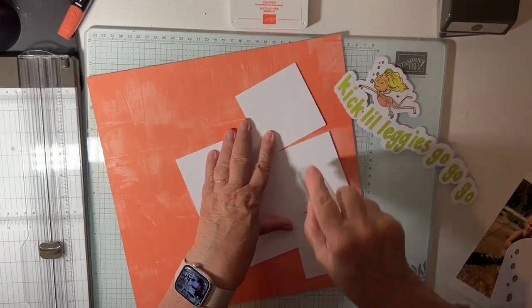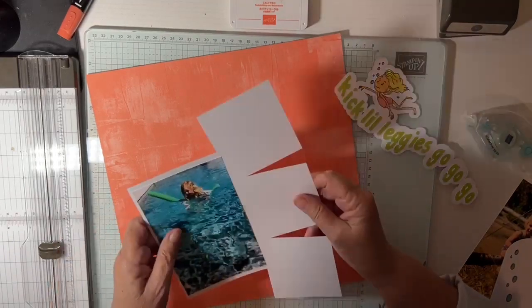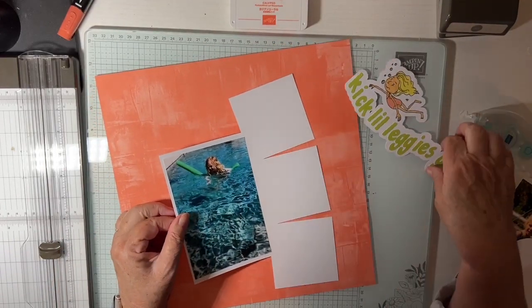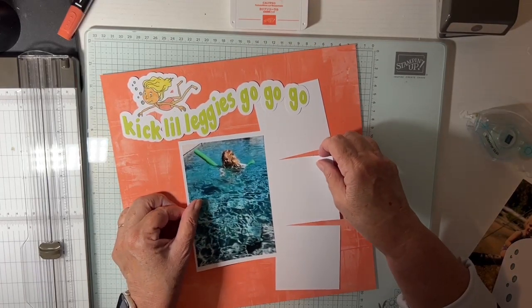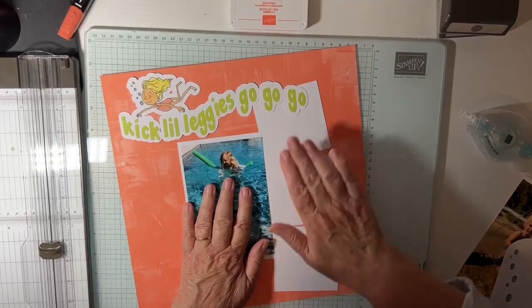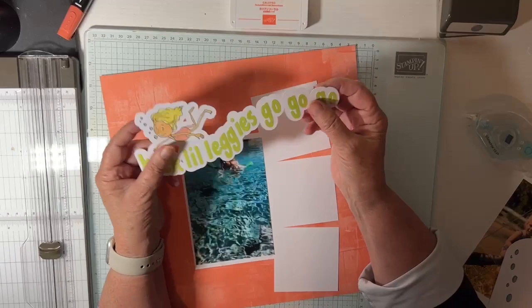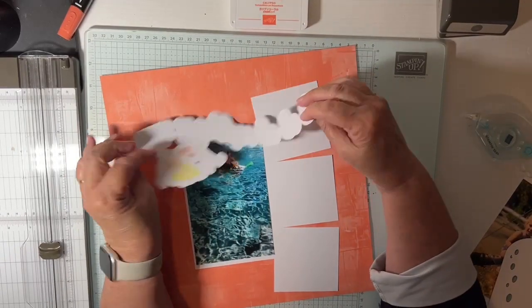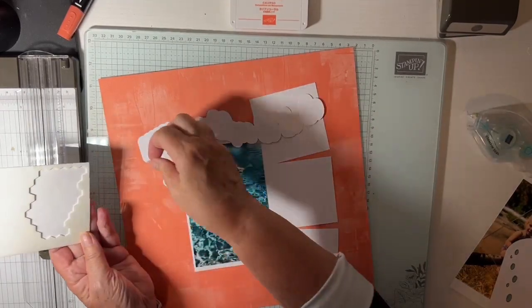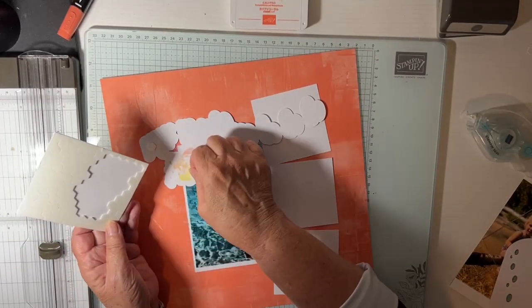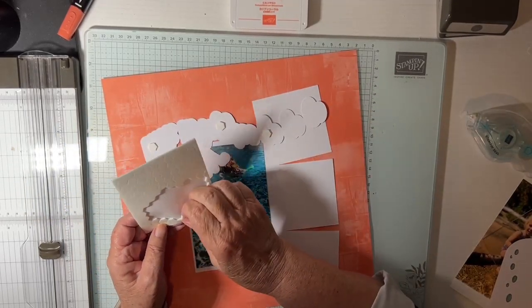Now, if I already had my photos all picked out, I might do all my photos at once. But since I don't, I'm going to show you another trick to that too. I want to make sure that I have enough room for you, Missy. All right, you're going to go. A couple of things you can do with your title, because your title's super cool. I can figure out where it's going to go. I can move it around. I can also use my dimensionals on it. They're not that dimensional, but they're going to give it a little height. Even when I pop it into my page protector, it's still going to be cool.